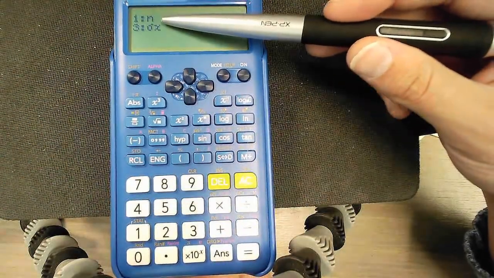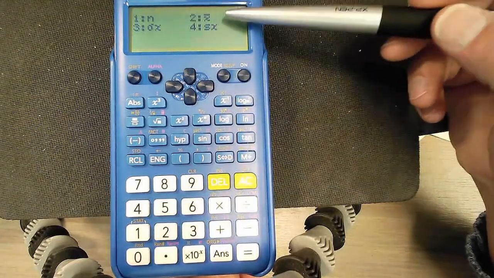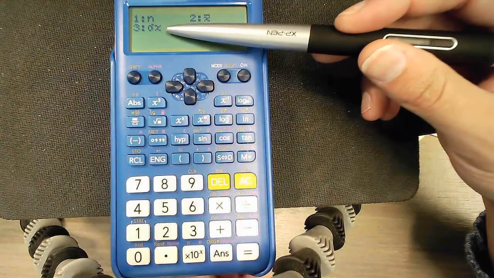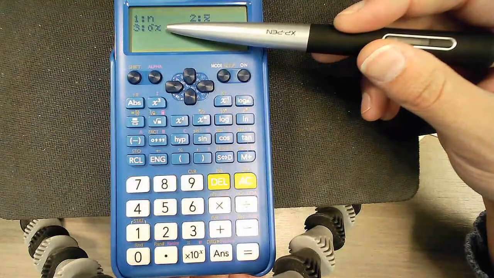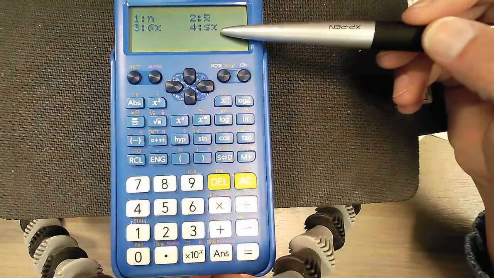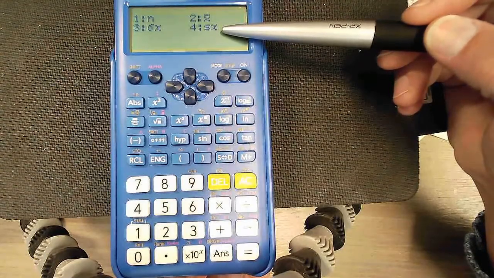So I have the option of looking at the 1, which is the sample size. I could look at the mean, which is sample mean, which is the X bar. I could look at the population standard deviation, which is sigma sub x number 3. Or I could look at the sample standard deviation, which is number 4.